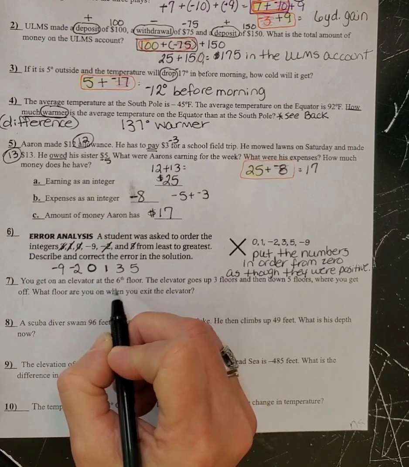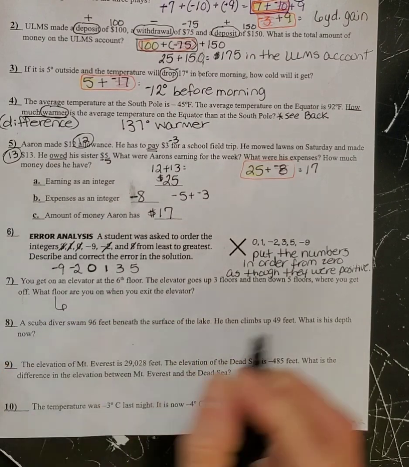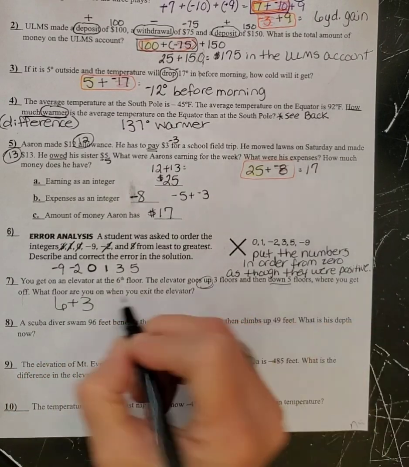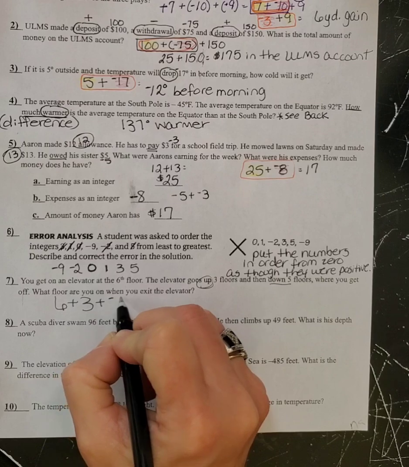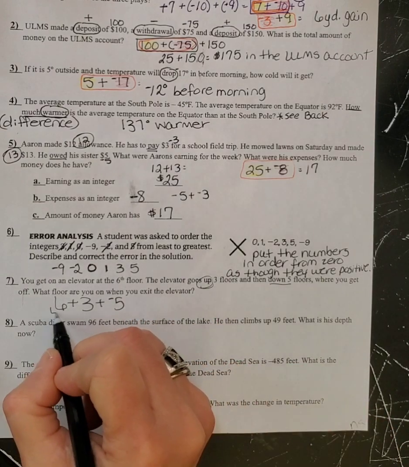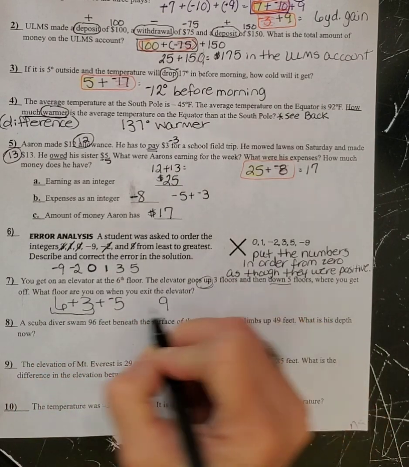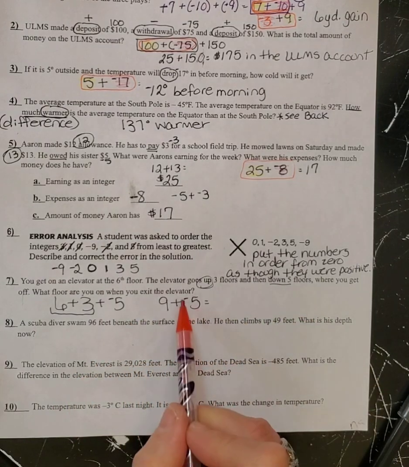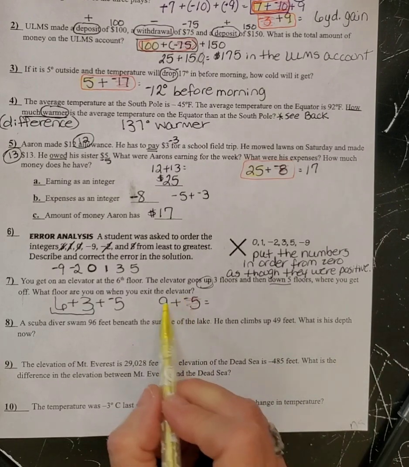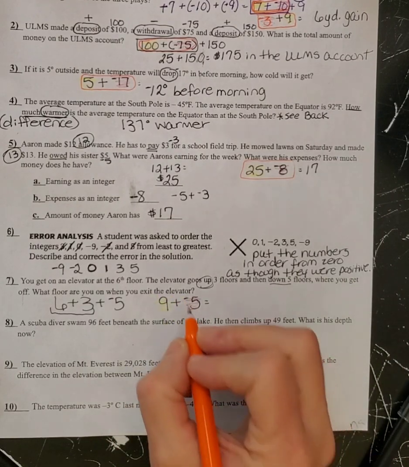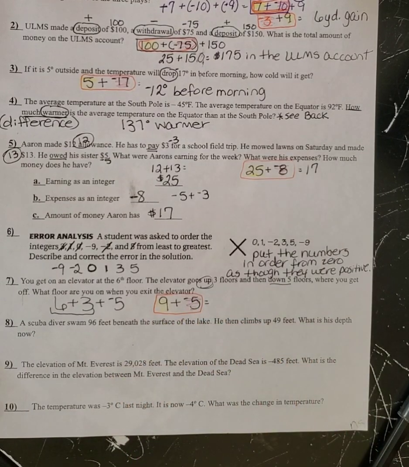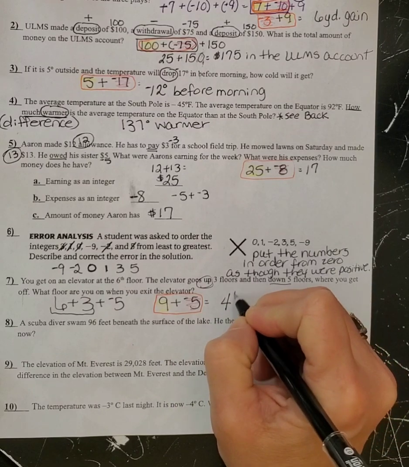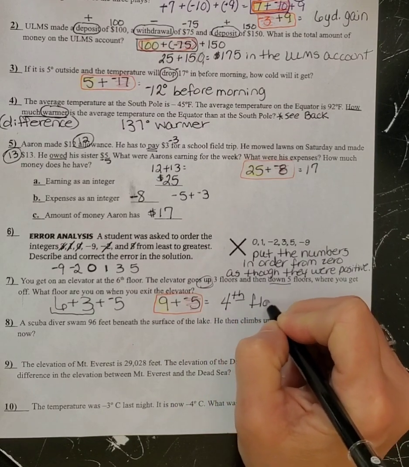So, we're on the 6th floor, so we're going to start on the 6th floor. We're going to go up 3, so it's a positive 3. Then down 5, plus a negative 5. All right? 6 plus 3 is 9. So we have 9 plus a negative 5. So we have our red 5 and our 9 is positive, so this is orange. And when it's orange, we subtract. And so we will be on the 4th floor.